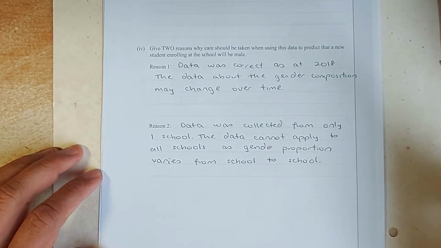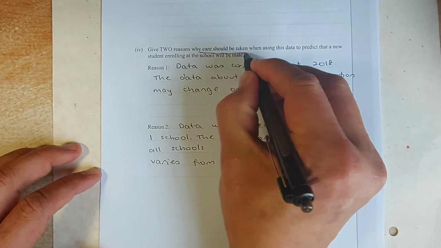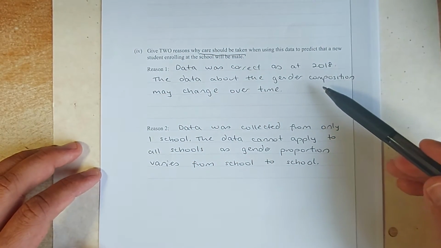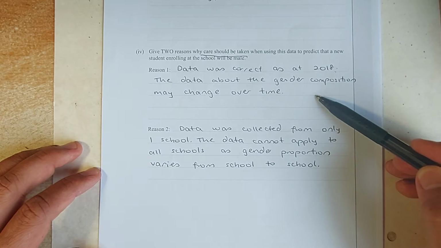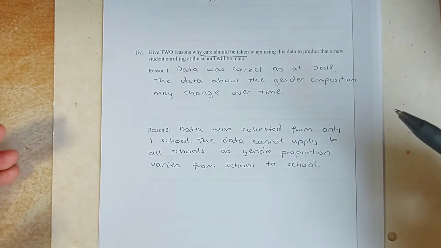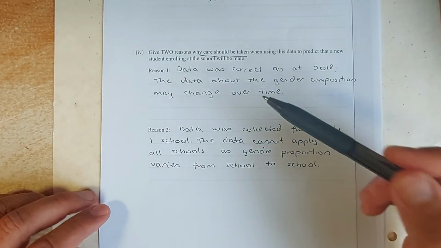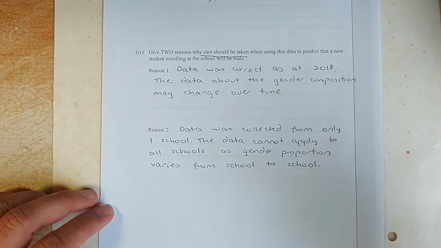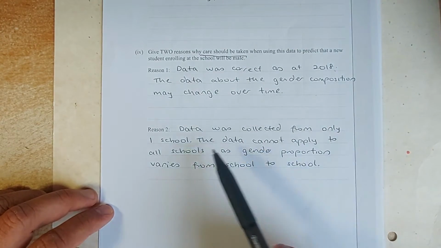As I said, why care should be taken: first, the data was correct up to 2018. The data about gender composition might change over a period of time. In 2019, 2020, it might change. So you have to be careful that you cannot take the data at face value.